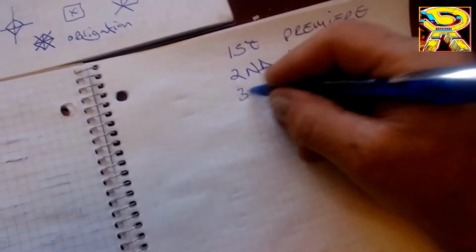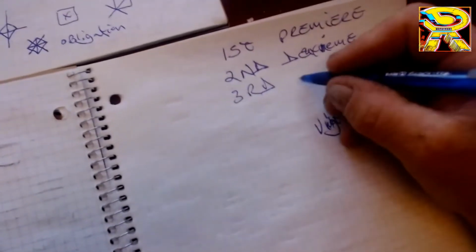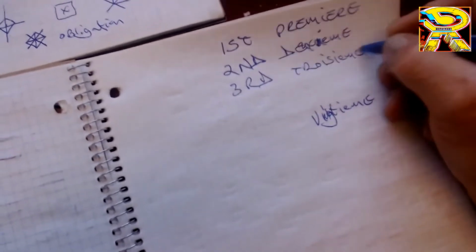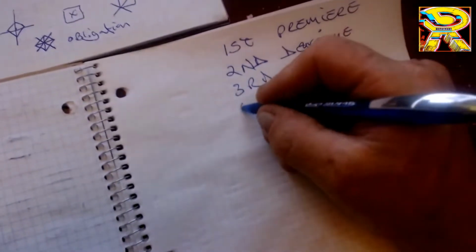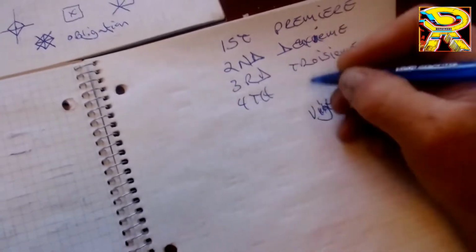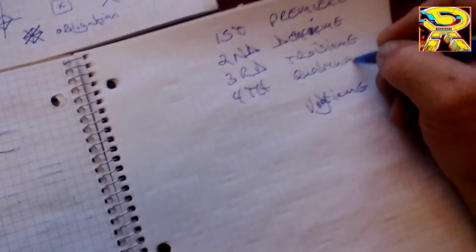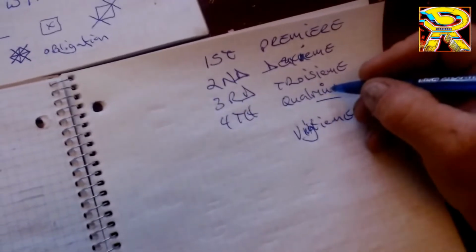And then we have third, and we have troisième. I'm not sure if I'm spelling it right. And then we have fourth, and we have quatrième. Or do we have quatrième?